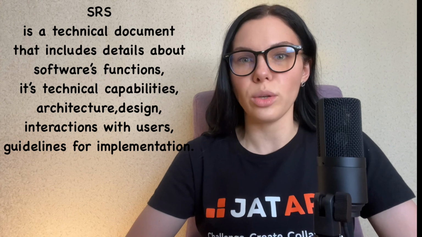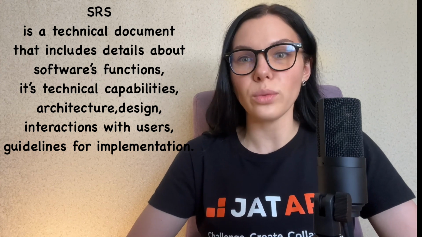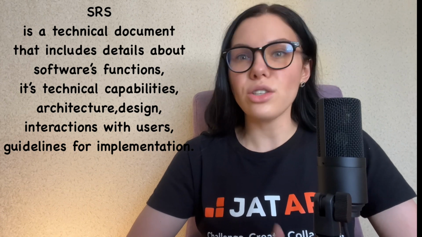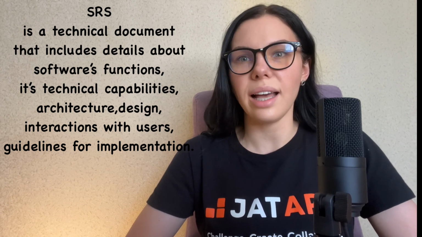To begin with, let's figure out what an SRS is and what it includes. A brief definition of SRS states: software requirement specification is a technical document that includes details about software's functions, its technical capabilities, architecture, design, interactions with users, and guidelines for implementation. Actually, any software requirement specification is the most basic requirements document in software development. To explain what I mean, let's go through the entire structure of software requirements.